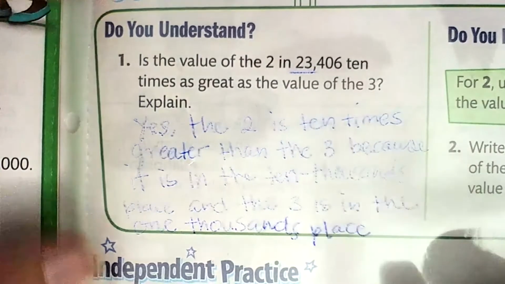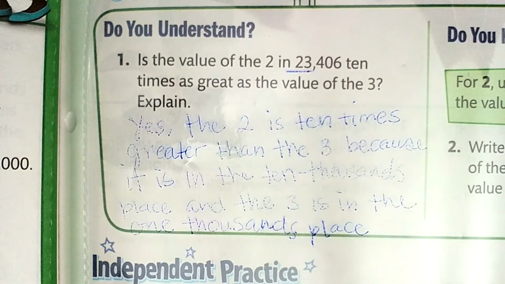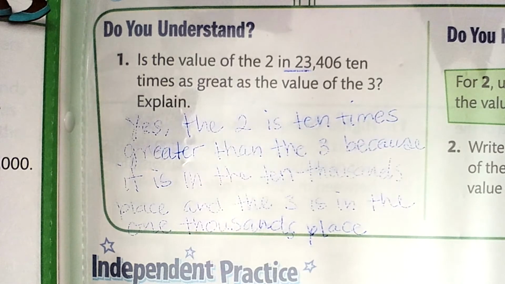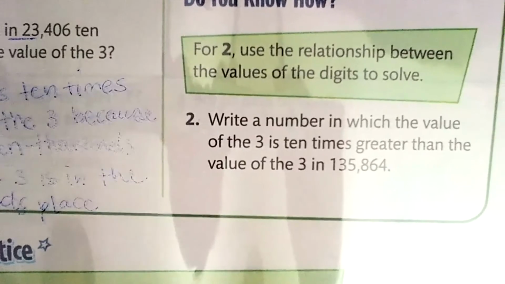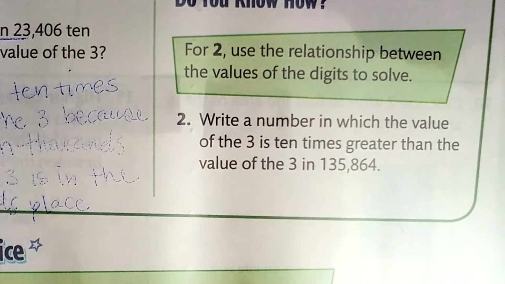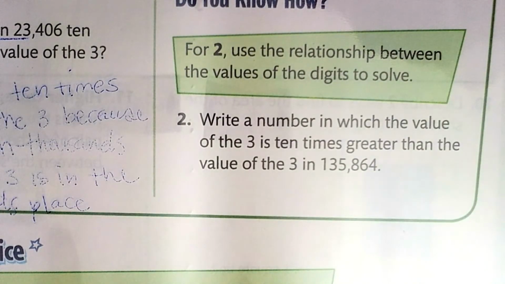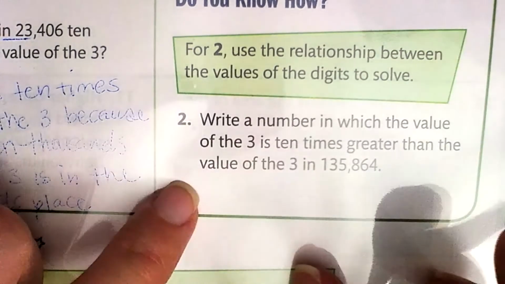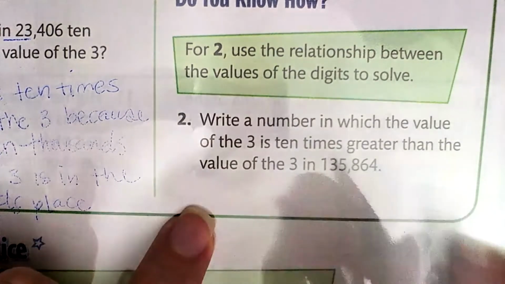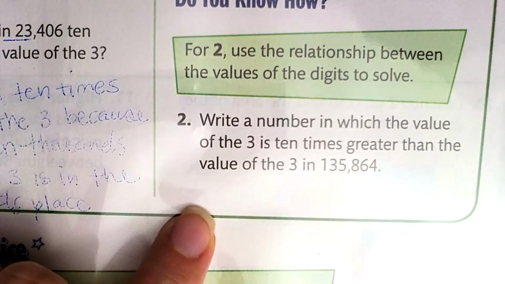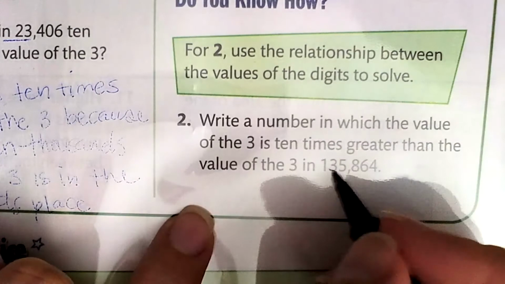So you're not just giving your answer, you're explaining your answer. You're giving evidence to back it up. For number 2, write a number in which the value of 3 is 10 times greater than the value of the 3 in 135,864. So write a number where that's greater.